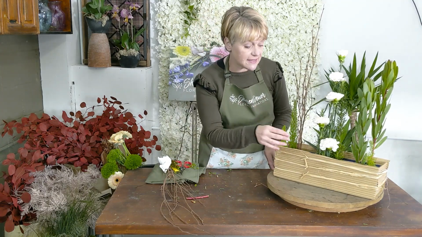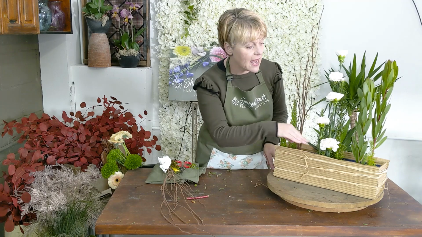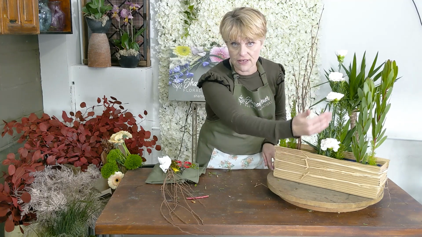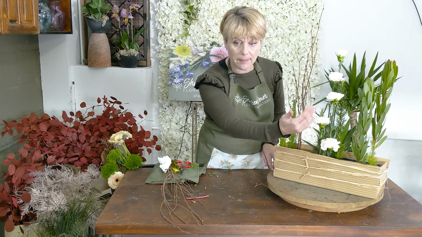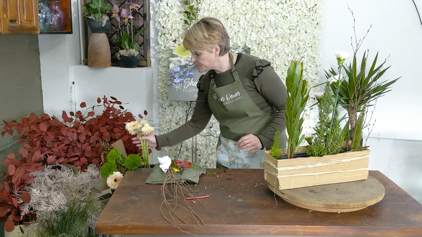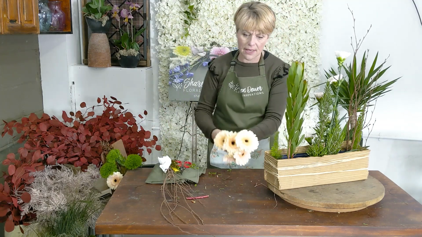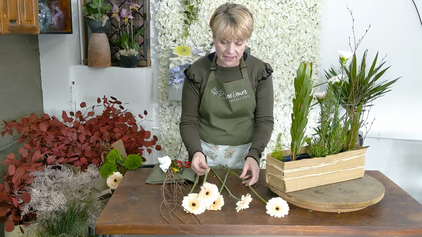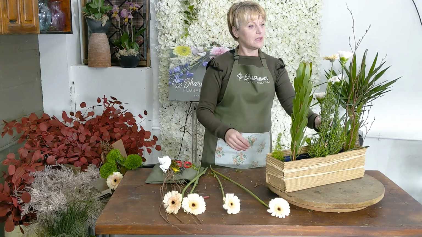Now you could, if you wanted at this stage, just fill in your base and not worry too much about any more flower material. You've still got those three very obvious vertical parallel placements. But I've of course got the lovely Gerbera. And I've got 5 of these. I might not use all 5, but we'll see how it works.